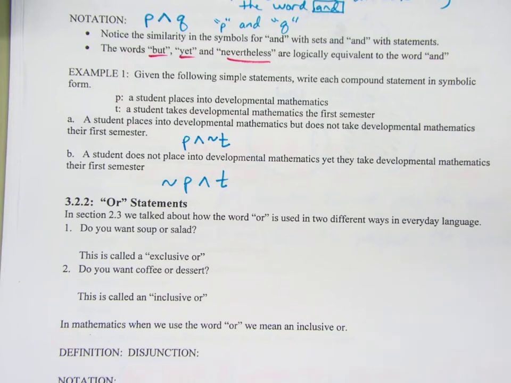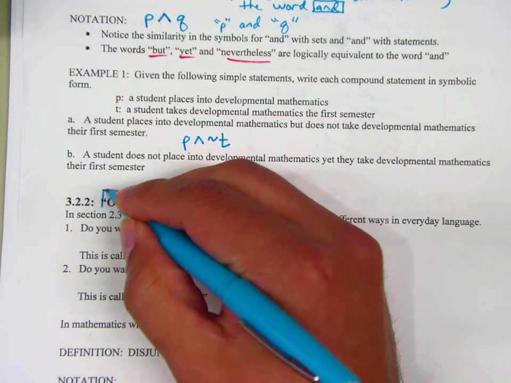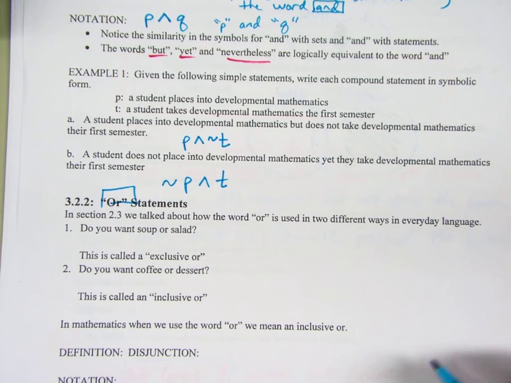But now when they come back to you and ask, do you want coffee or dessert after your meal, most of the time they're asking you if you want either one or maybe both. Do you see what I'm saying? So they're using the word or as meaning two different things. In this class, when we say the word or, we mean an inclusive or.